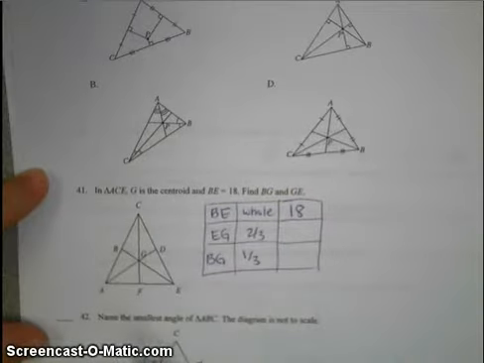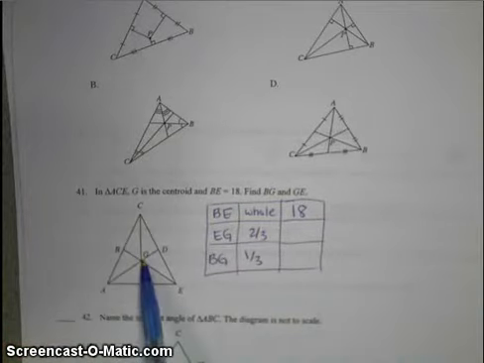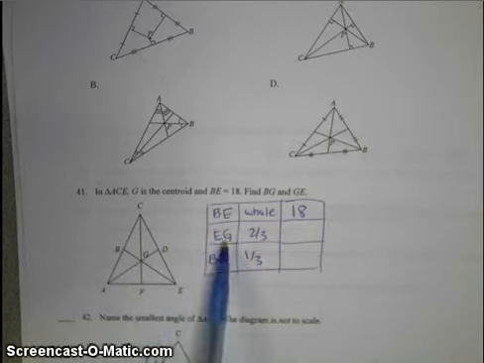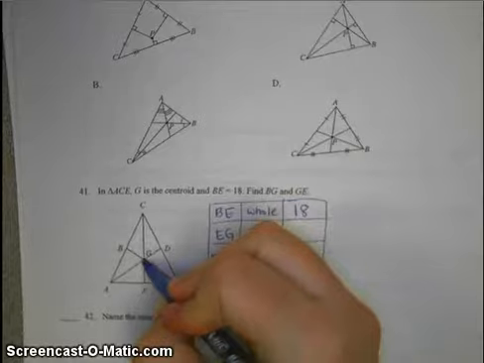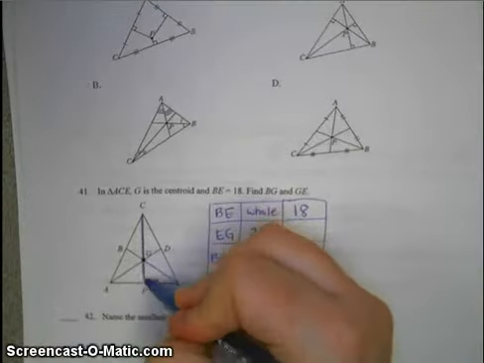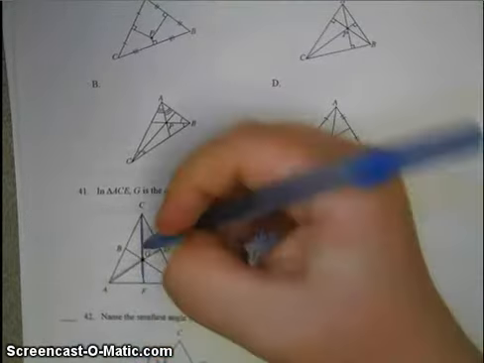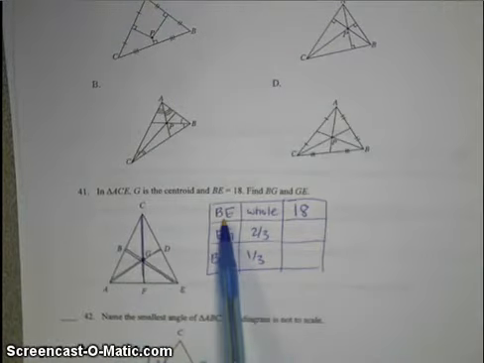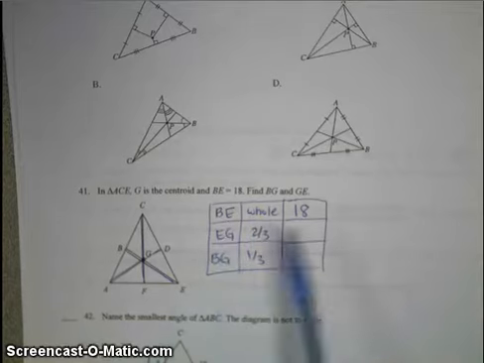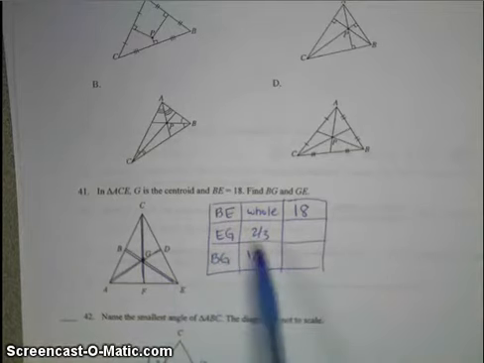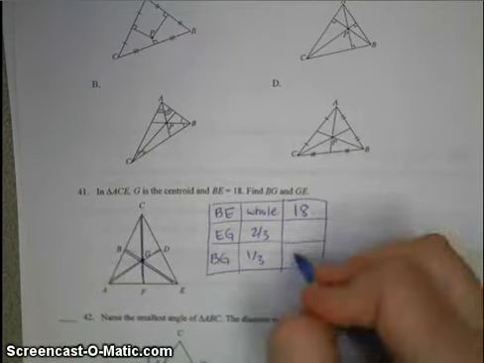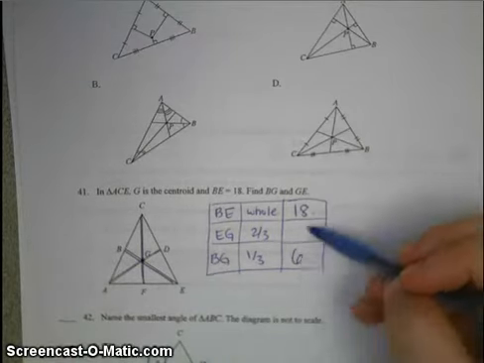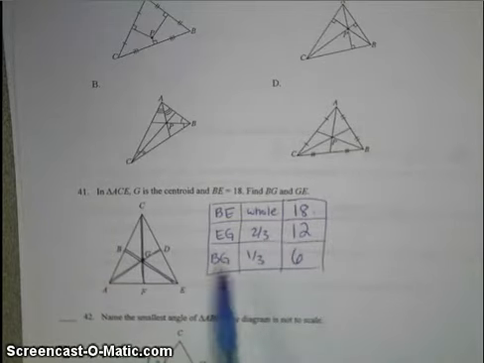Number 41. In triangle ACE, G is the centroid. BE is 18, find BG and EG. So we know that with the centroid, we have a piece that's 2/3 and a piece that's 1/3. So I made this lovely little table here. So I know that BE is the entire piece, my entire segment, and that's 18. EG is going to be the part that's 2/3. BG will be 1/3. So 18 divided by 3 is 6. And so if I need 2/3, that would be 12. So EG is 12, BG is 6.